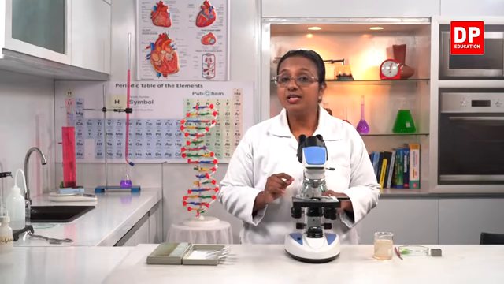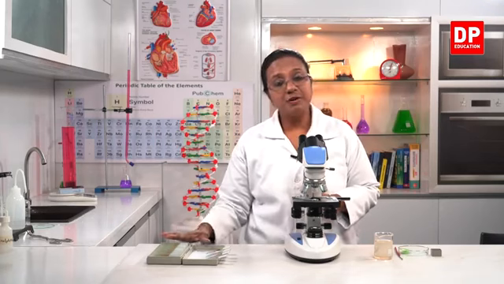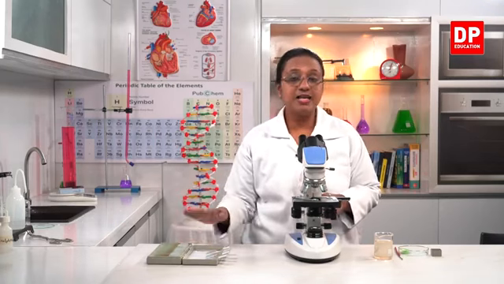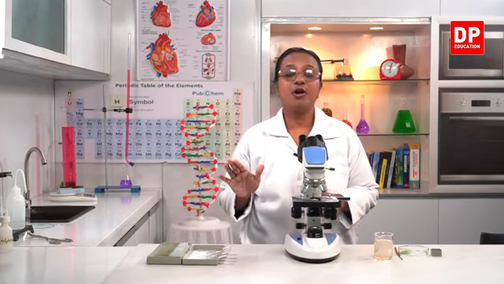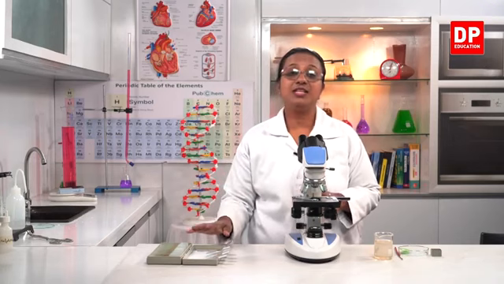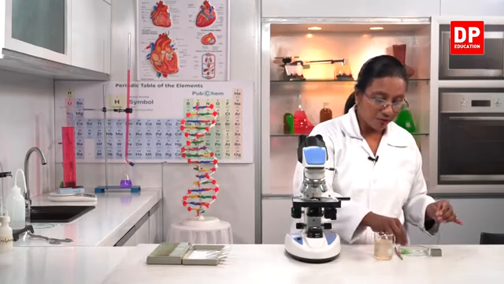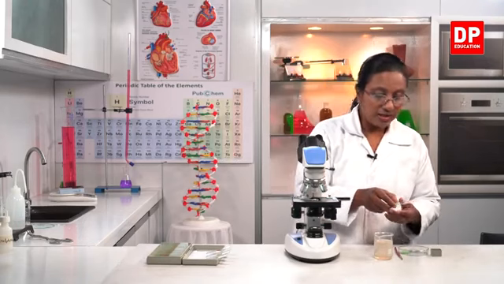So those are the unicellular organisms made up of just one cell. At the same time, I have here the permanent slides. Here also I can show you all the unicellular organisms as well as how cells are arranged in a multicellular organism. So I will start off by making the temporary slide.